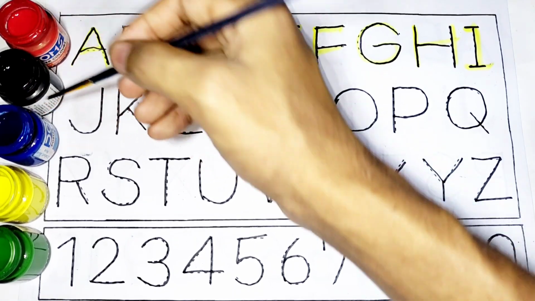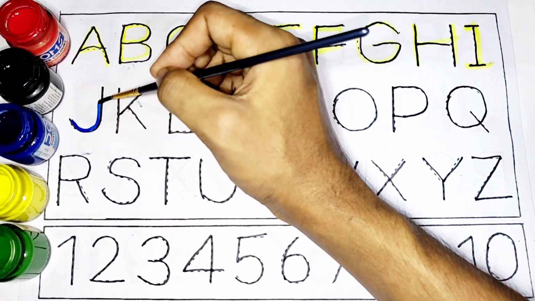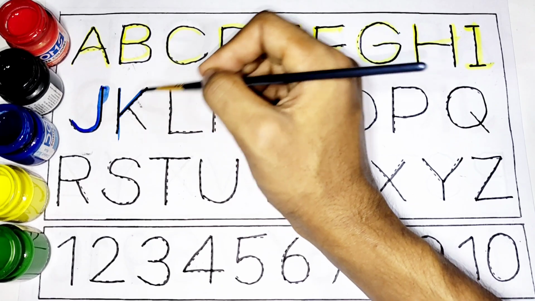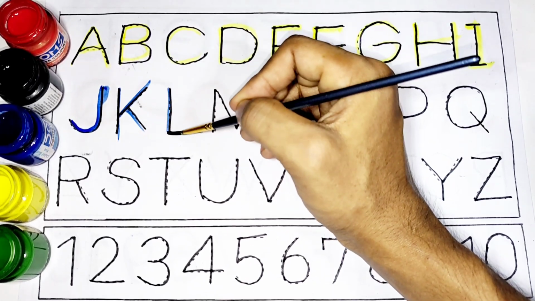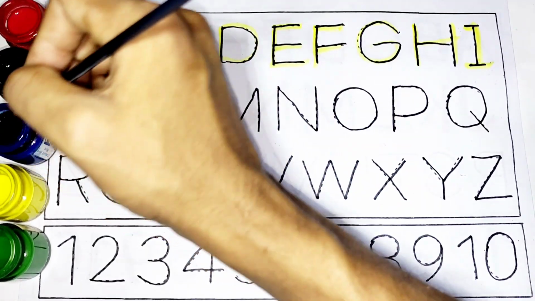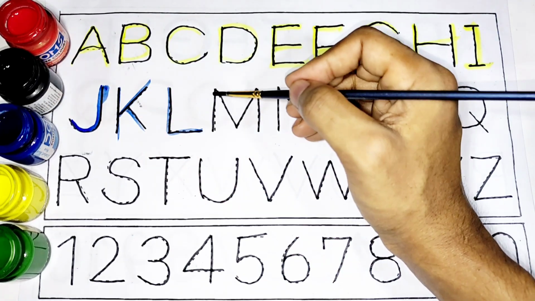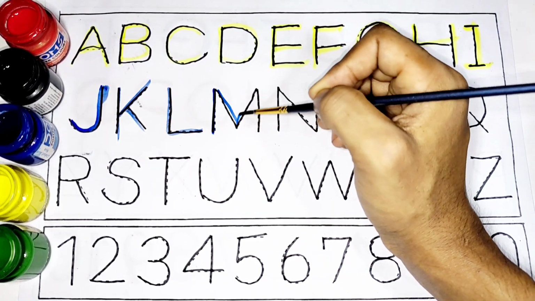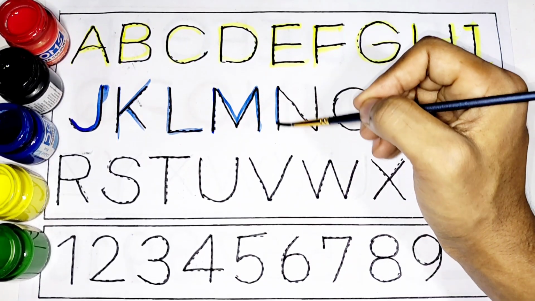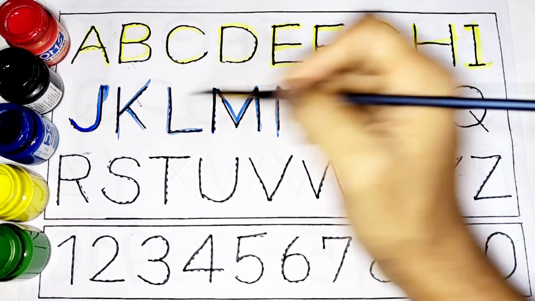J for jackfruit. K for kite. The next one is L for lion, L for lemon. And the next one is M for moon, M for mango. N for nose, N for nest.